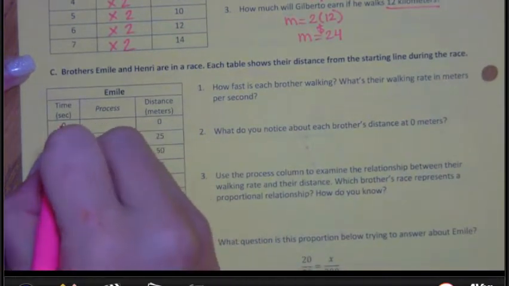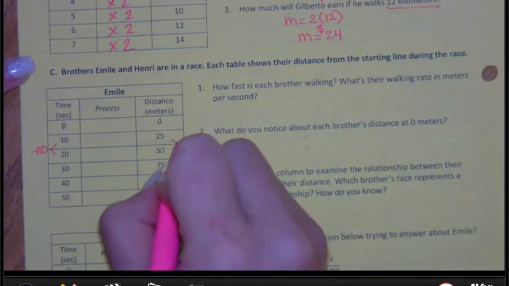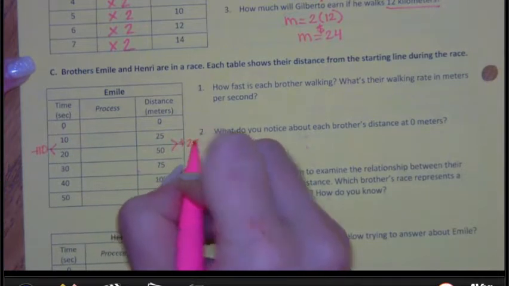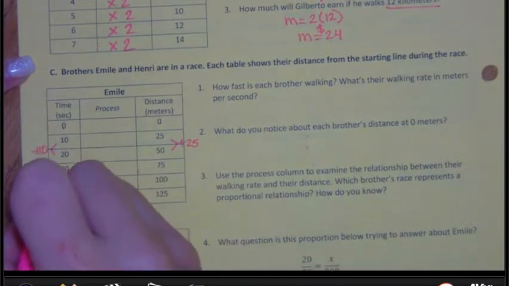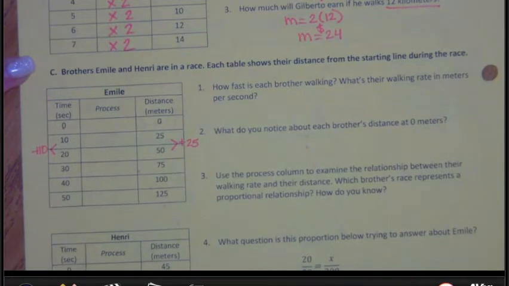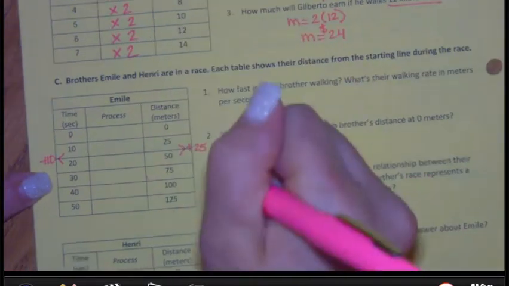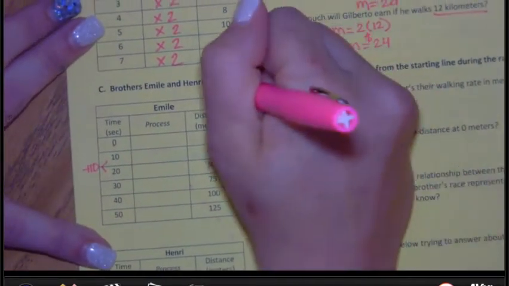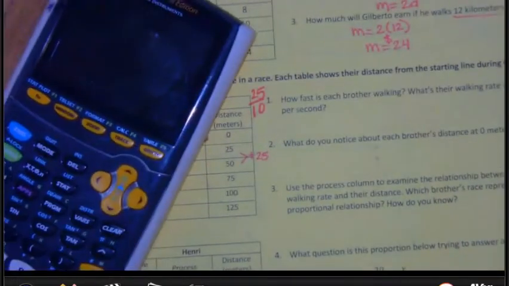Okay, so for 0 seconds, 0 meters. I'm going up by 10 here, and I'm going up by 25 here. Looks like I'm increasing by 25 each time, and by 10 each time. So what I need to do is see what rate I'm going up by. So I'm going to do y over x. For this brother, I'm going to do it right here: 25 divided by 10.